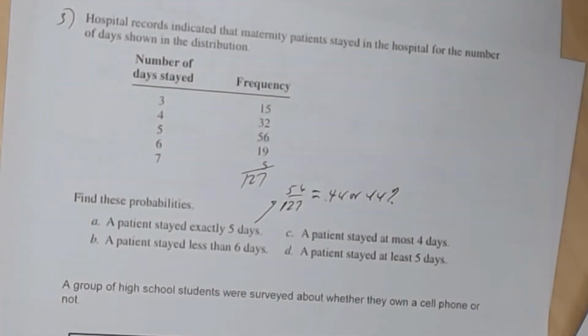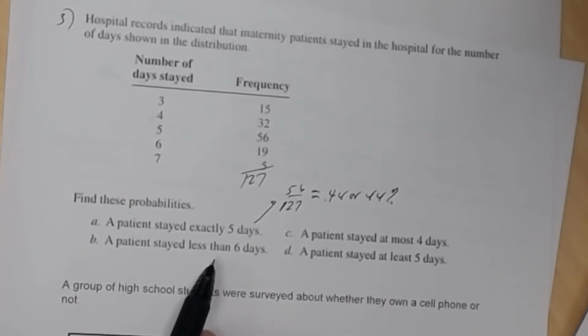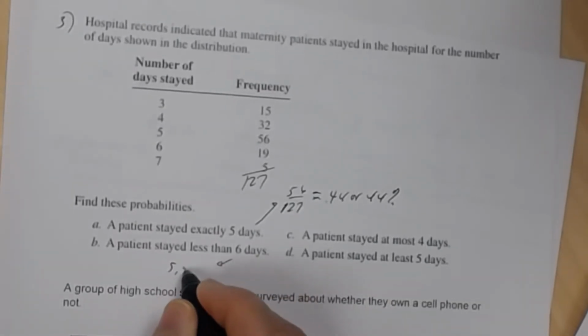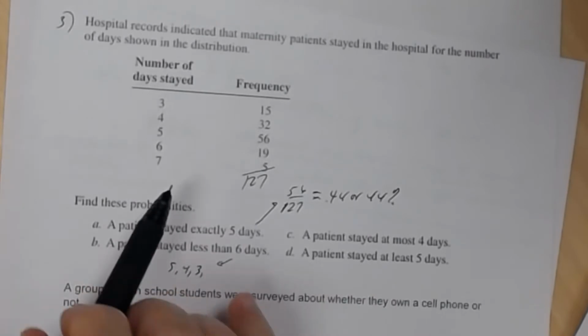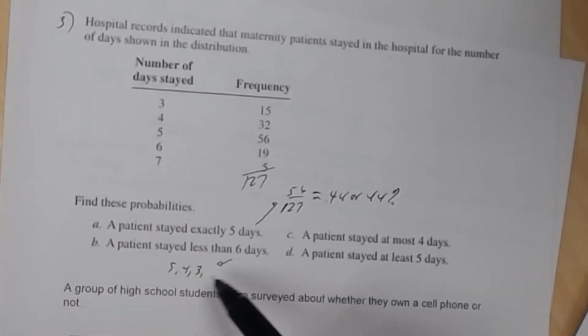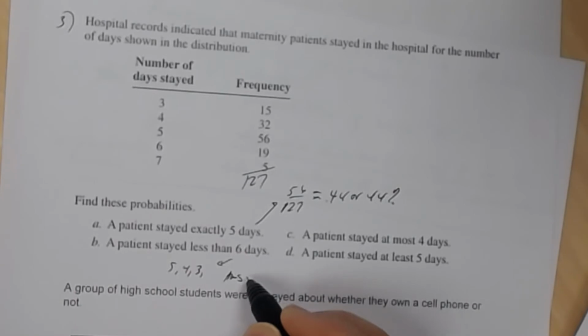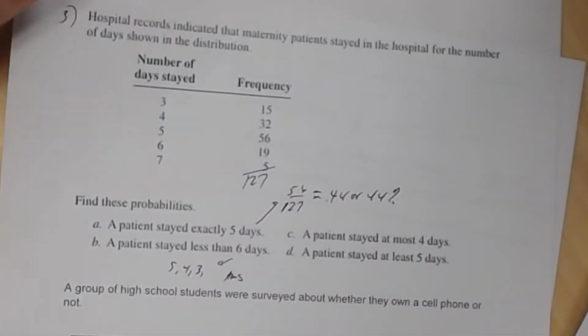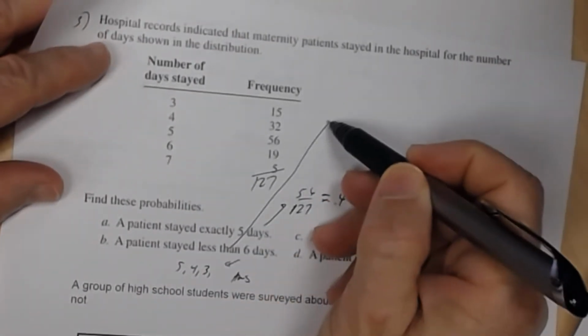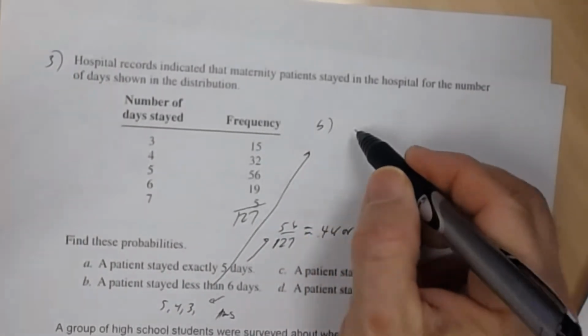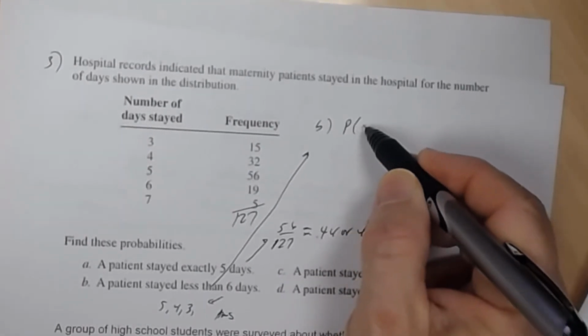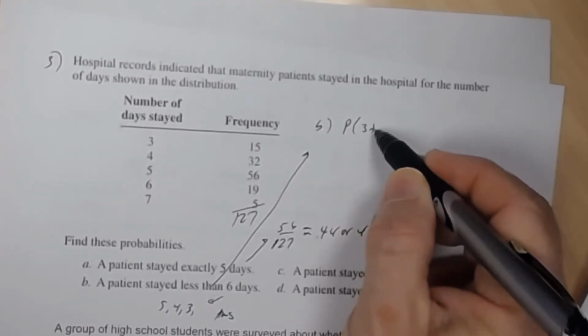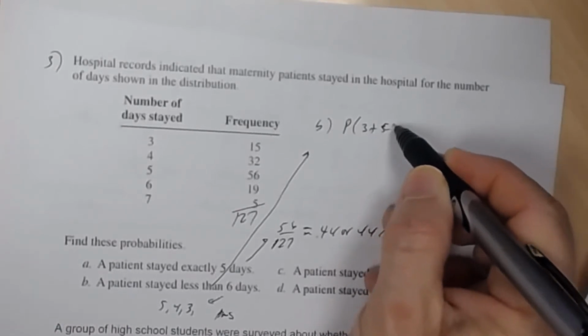Okay. All right. Part B, a patient stayed less than 6 days. Now remember, less than 6 does not mean 6. It means 5, 4, 3, and it didn't go down to 2. So we'll just stay at 3. So what you got to do for B is you got to find the probability of 3 plus 4 plus 5 days.